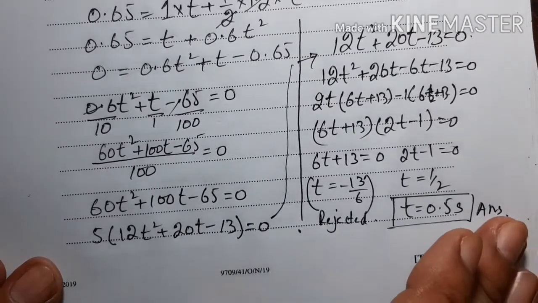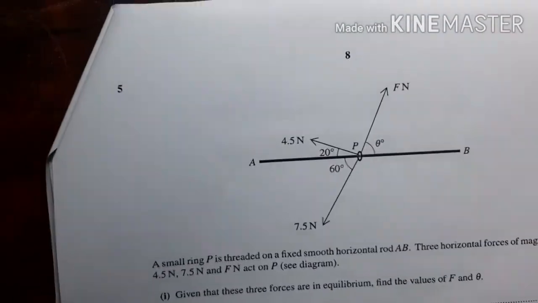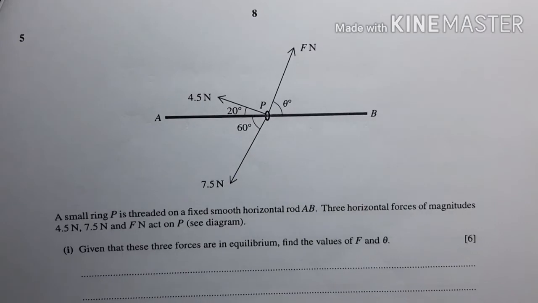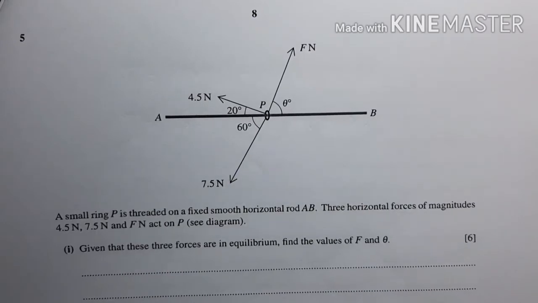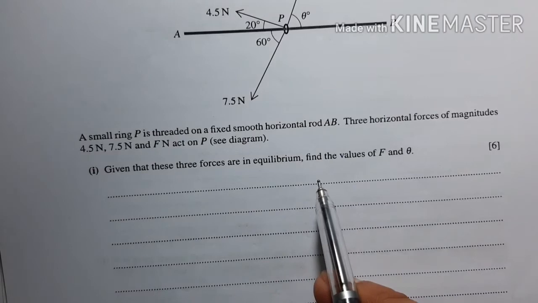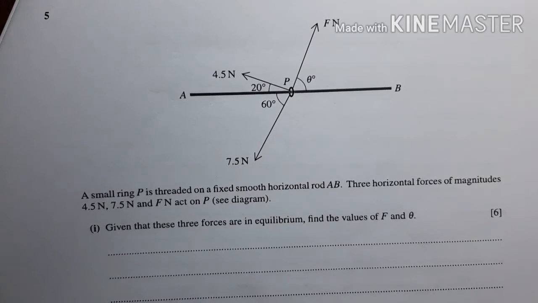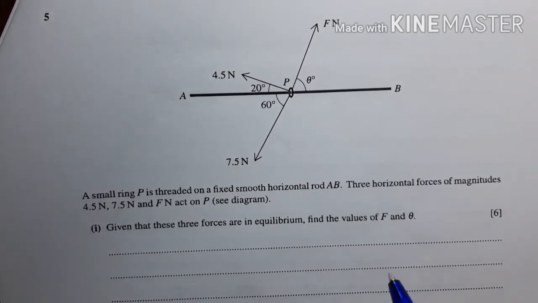Okay. Now, question number 5. We have a small ring P threaded on a fixed smooth horizontal rod AB. Three horizontal forces of the given magnitudes act on it. Given that these three forces are in equilibrium, find the values of F and theta. Okay, I'll make the diagram again because I need to work on this diagram.